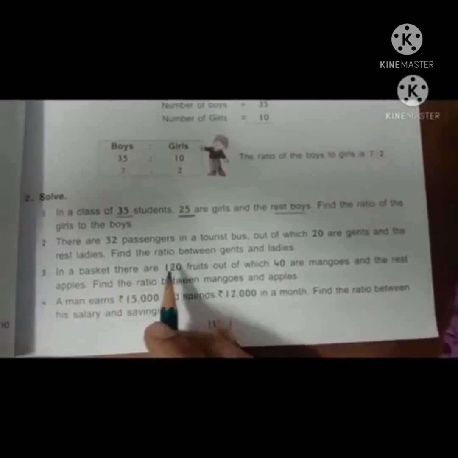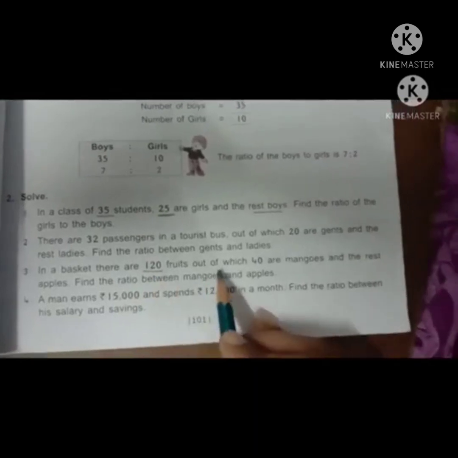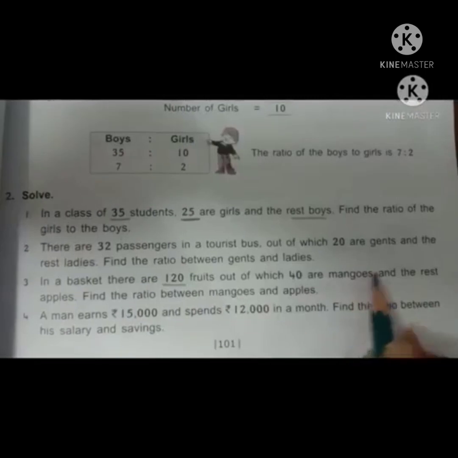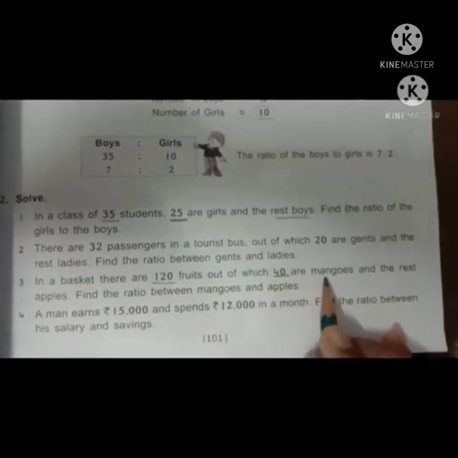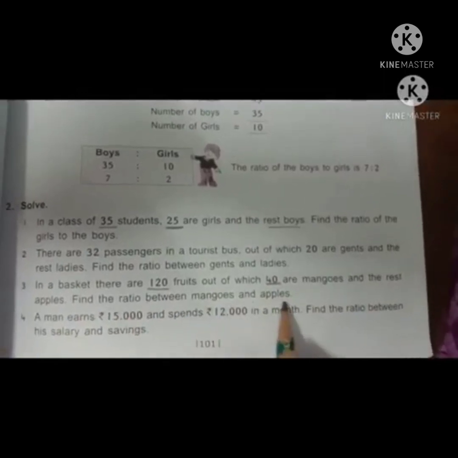How many fruits are there in the basket? 120 fruits are in a basket, out of which 40 are mangoes. How many mangoes are there in that basket? 40 are mangoes and the rest apples. Find the ratio between mangoes and apples.